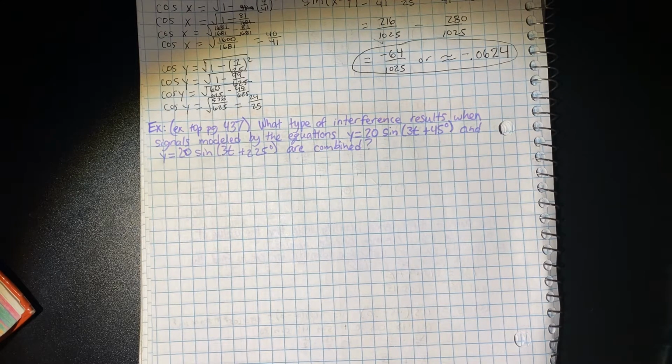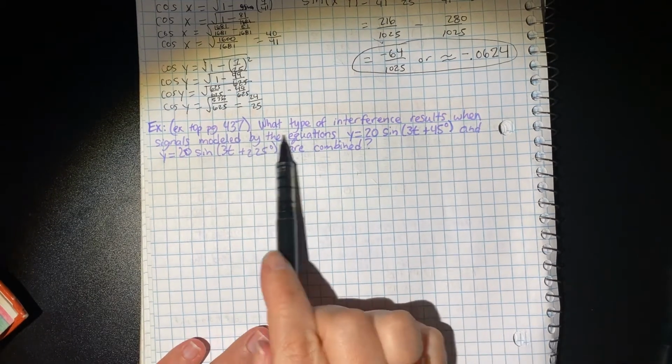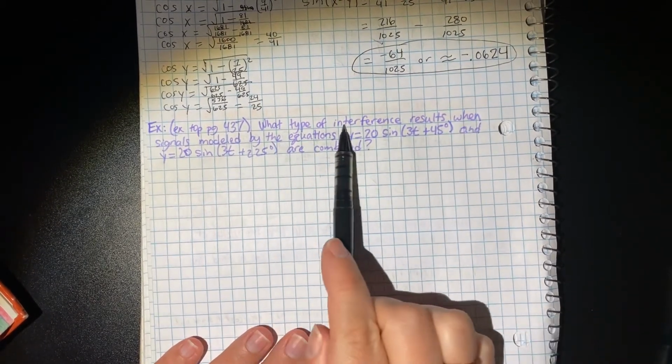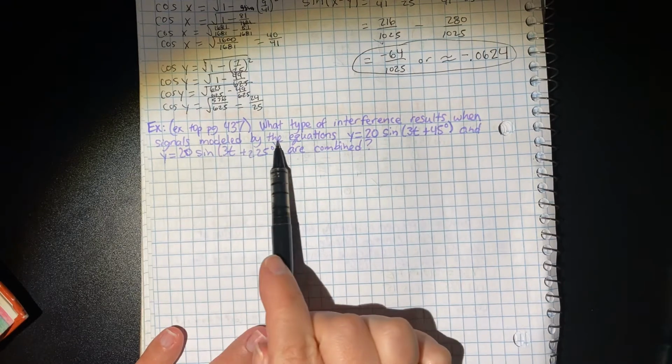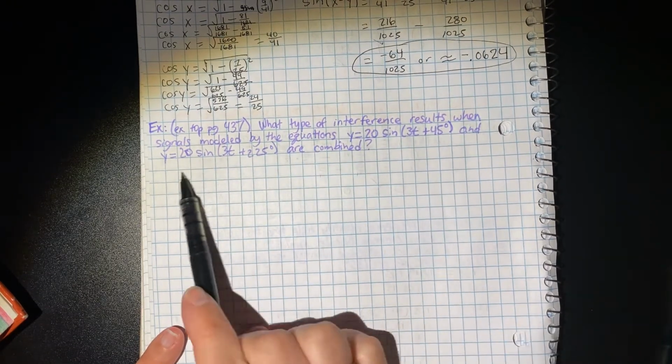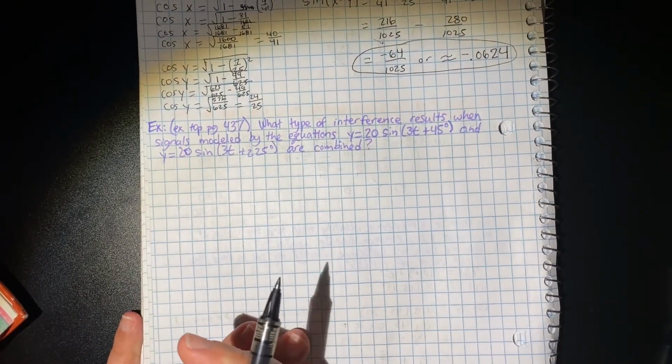Which type of interference results when a signal modeled by this equation is combined with a signal modeled with that equation? Okay. So here's our question right here. What type of interference results when the signals modeled by the equations, this and this, are combined?